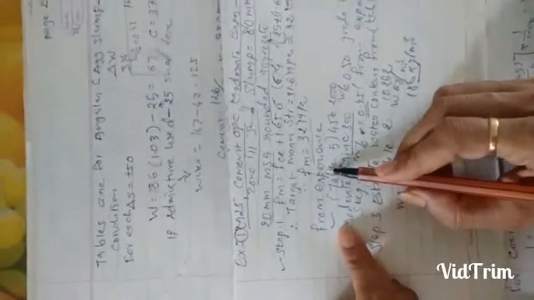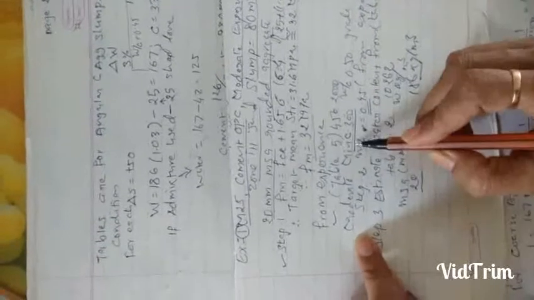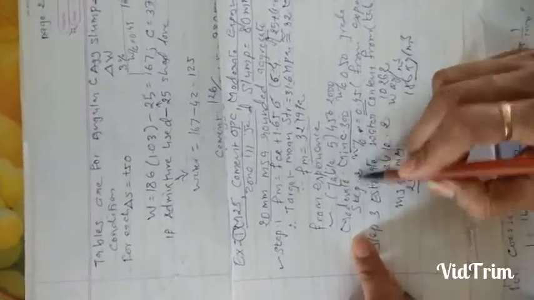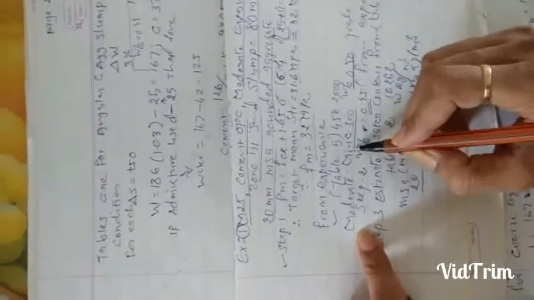Now from experience, from table number 5, IS 456-2000, moderate exposure, minimum cement requirement is 300. Water cement ratio 0.5 for grade M25, right? So we have considered water cement ratio 0.5 and minimum cement content 300.